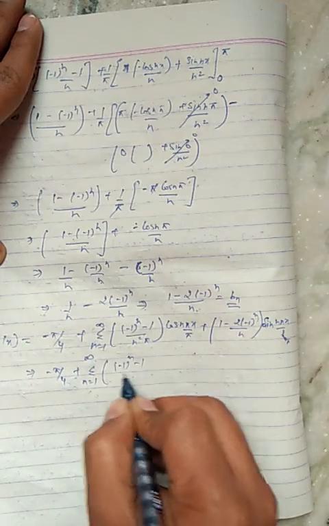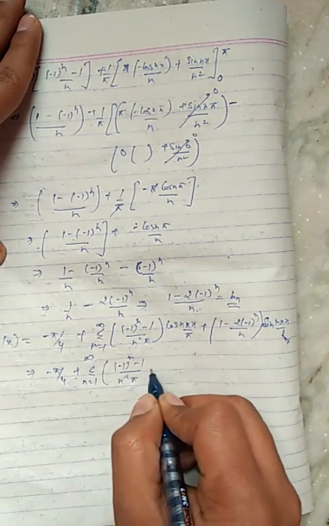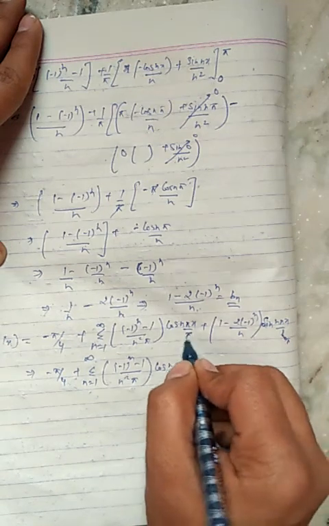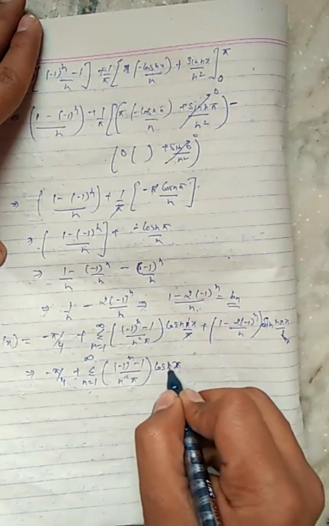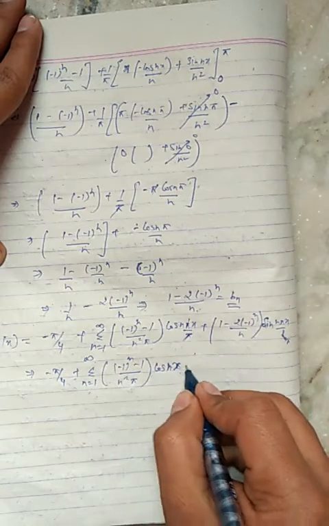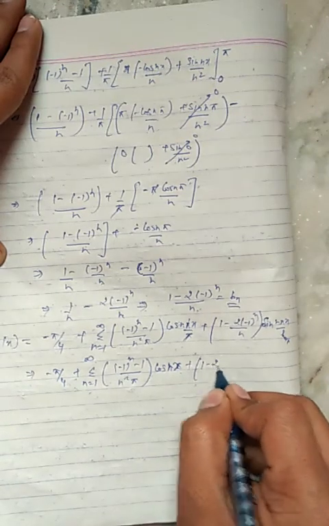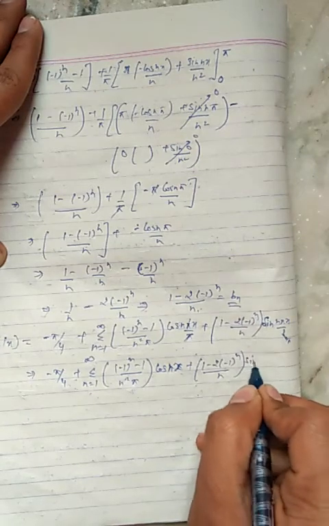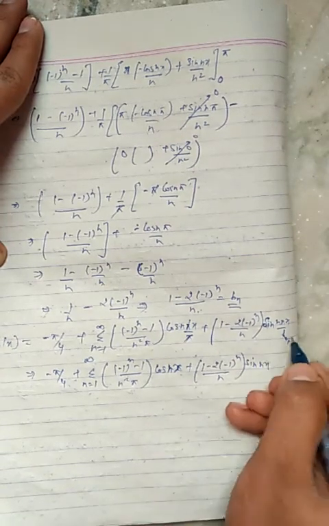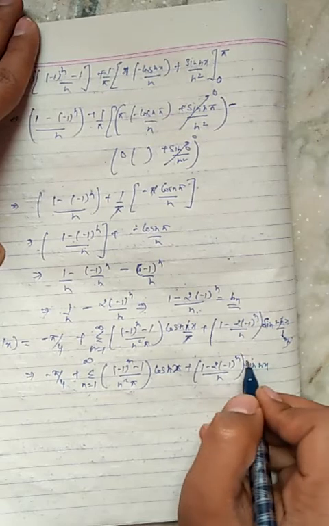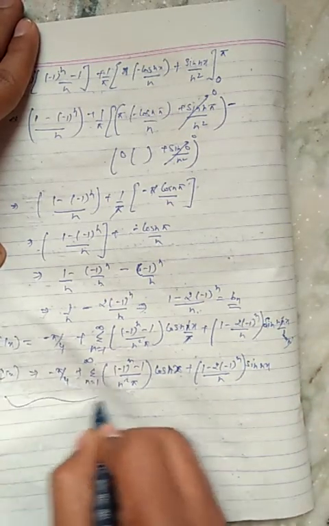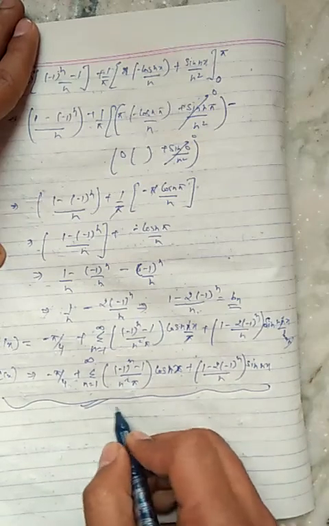Now this became minus pi by 4 plus summation of n equal to 1 to infinity, ((-1)^n minus 1) divided by n square pi cos of nx, because pi and pi cancel, plus (1 minus 2 into (-1)^n) divided by n sin of nx, because pi and pi cancel and this became sin of nx. This is the Fourier series of the discontinuous function.